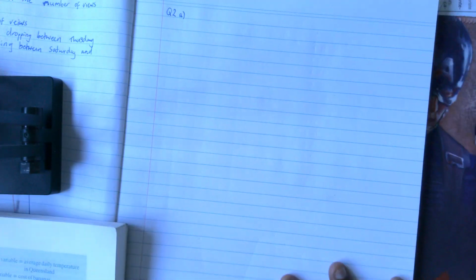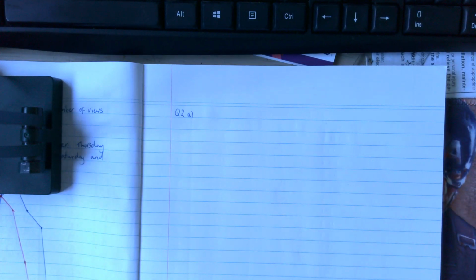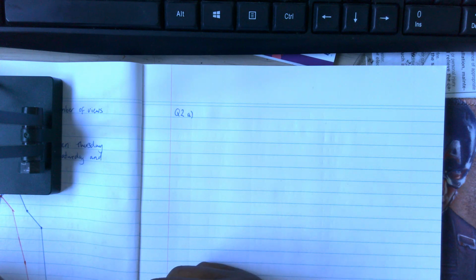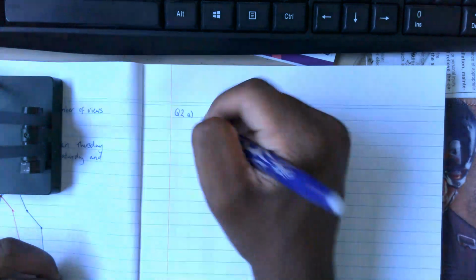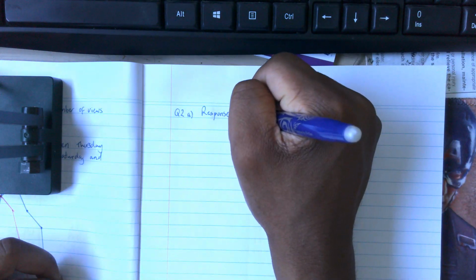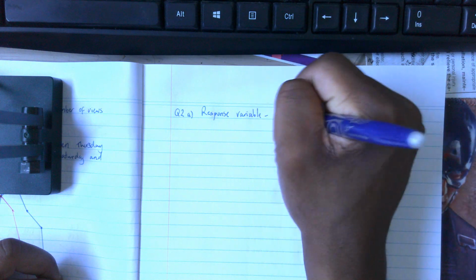Alright guys, for question 2a, you're asked to identify the response variable. So normally your response variable is the variable on the x-axis. So in your first table, your response variable would be the English scores. So response variable here will be English.